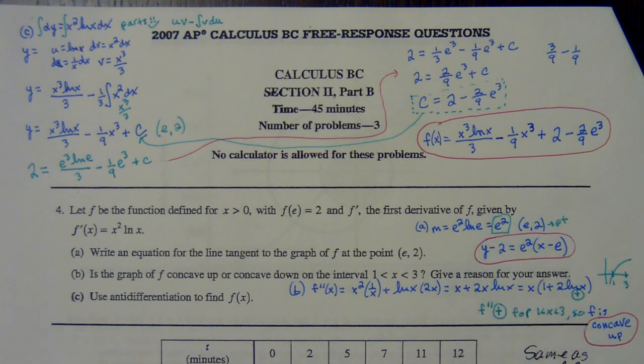There's your point, there's your slope. Do your point-slope form. Boom, you get the equation of your tangent line. Part A is done. Part B was a little tricky. I actually like part C better than part B, but part B is a little trickier.